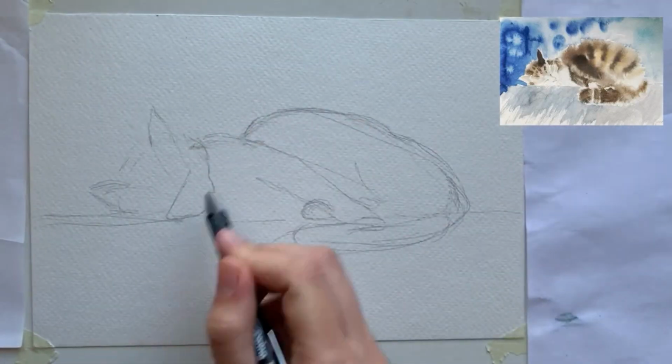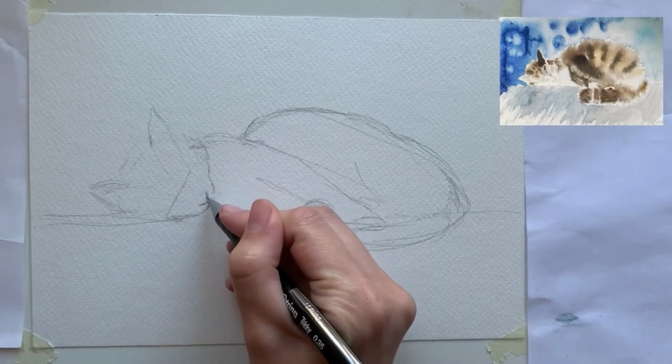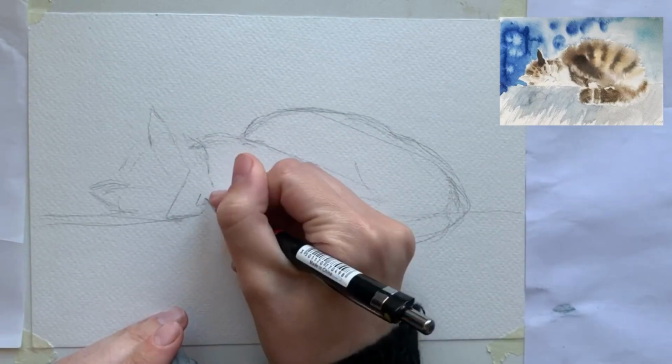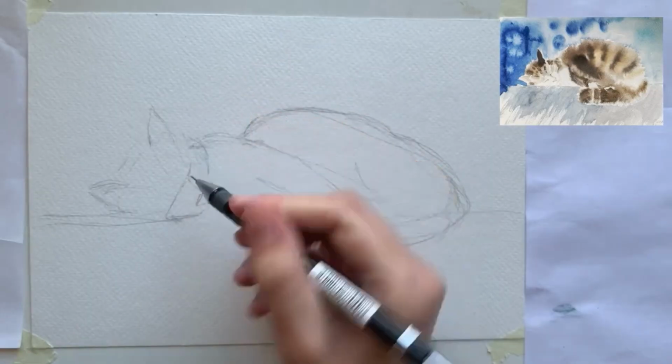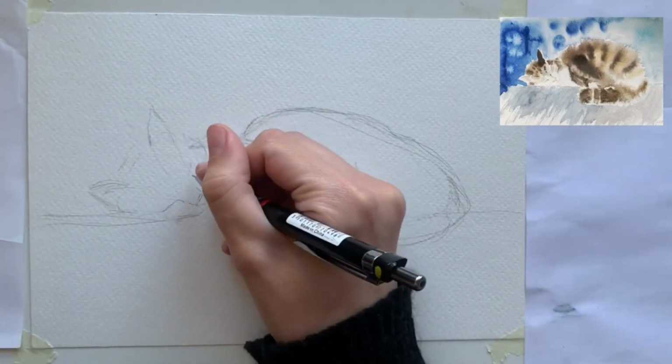Now I'll go back and refine the head a bit more. Notice the fur transitions, especially around the nose and cheeks. The fur starts almost immediately after the nose. Our brains are naturally drawn to the face or the eyes, so make sure you pay extra attention to the cat's face. It's the focus of the composition.